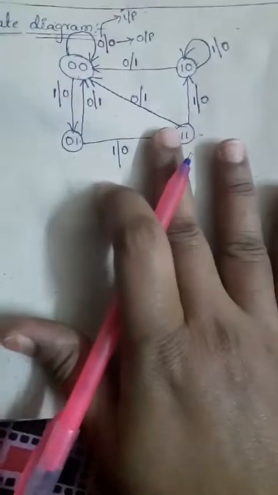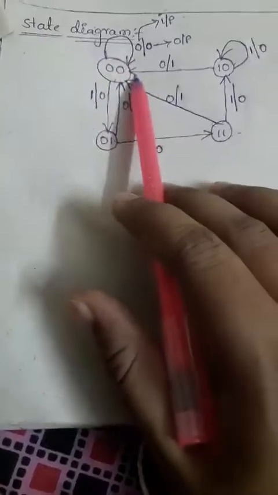So what did we do here? Whatever information is available in the state table, we can represent as it is in the state diagram. But the difference is that all the states are represented in circle notation.